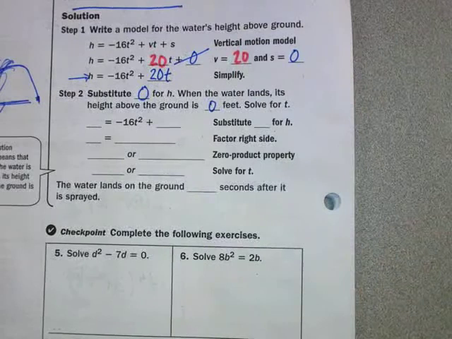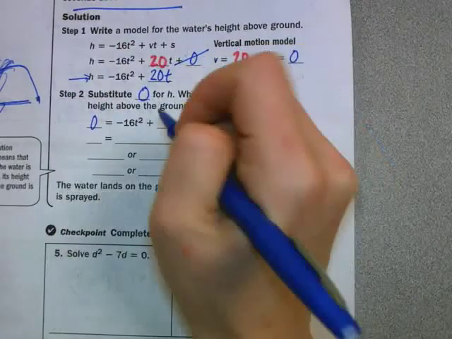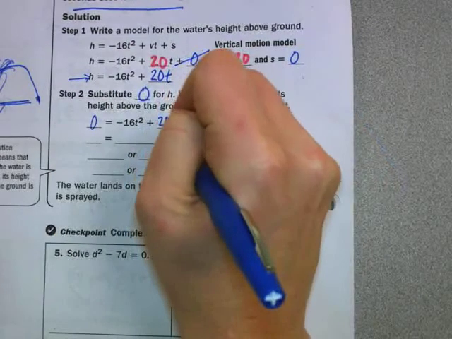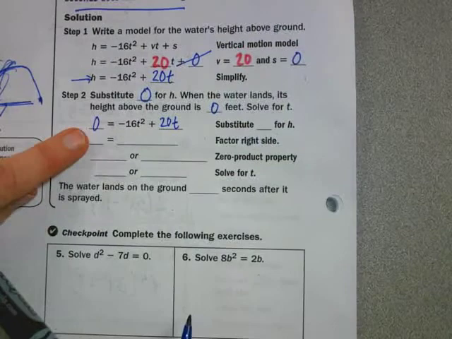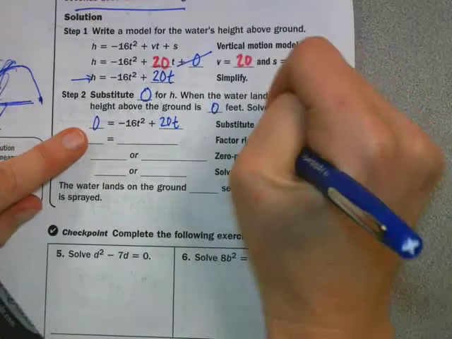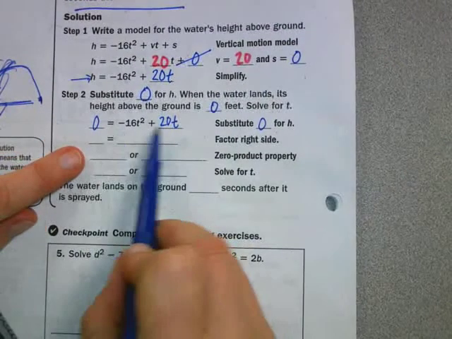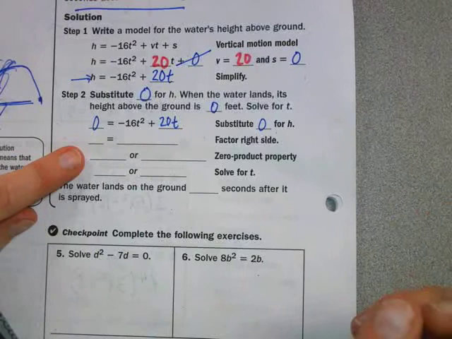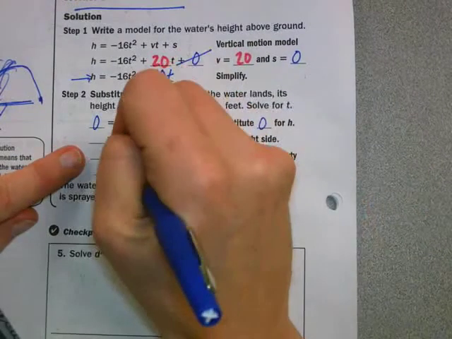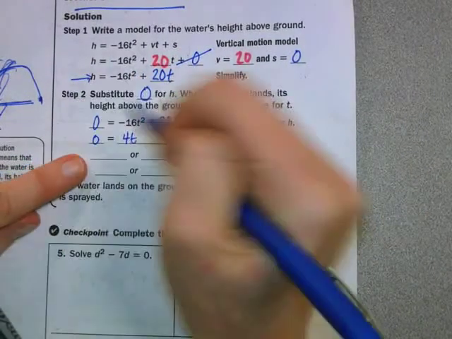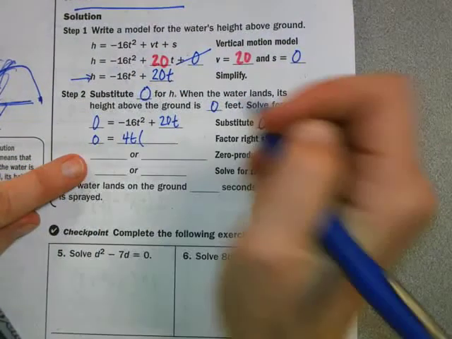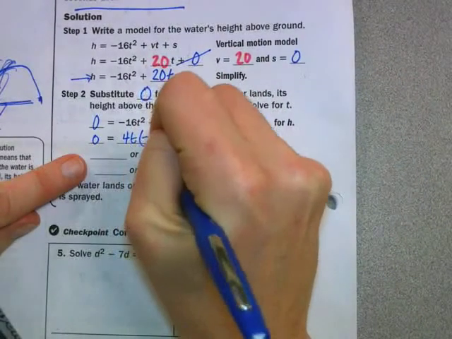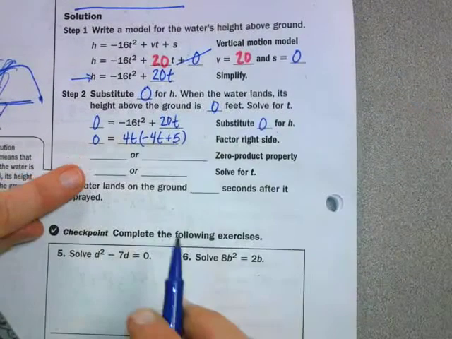Okay? So then we solve the equation we just learned for 0. We substituted 0 for h, and now we solve. It's just what we were doing before. Pull out the greatest common factor. It's a 4t. We're not even worrying about that negative sign, just leave it in there. So that's negative 4t plus 5. And now I have two things that I can set equal to 0.